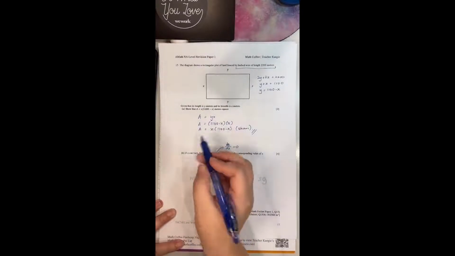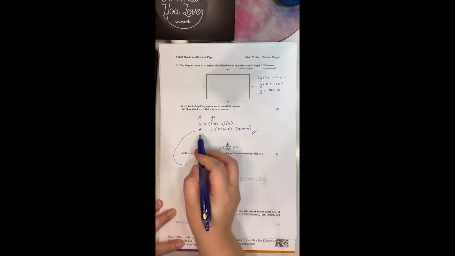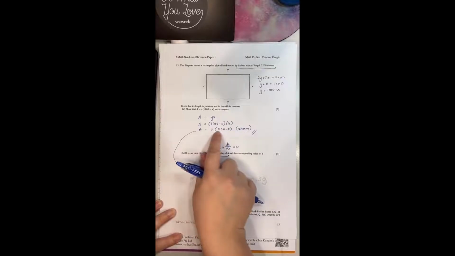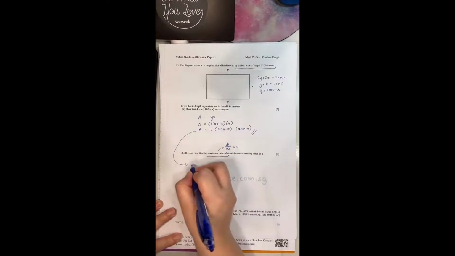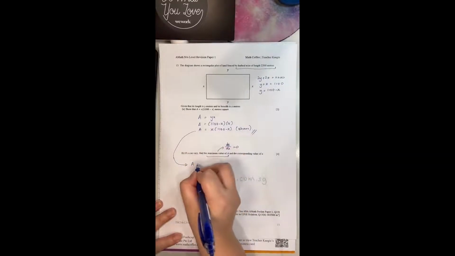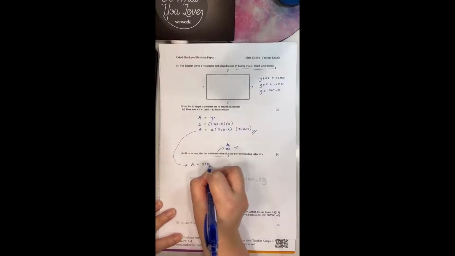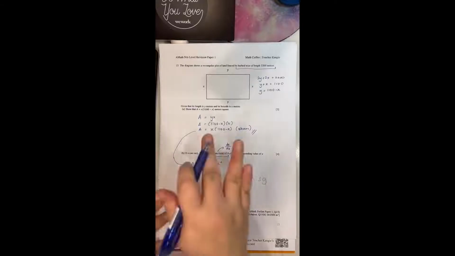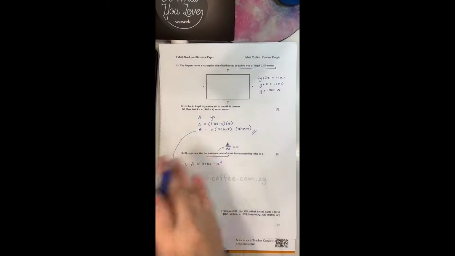So now the first thing is, let's find out my A. This is not so nice to differentiate. Please, don't use the product rule. This is very easy. All you need to do is rainbow this first. So I get 1100x minus x squared. From here, I can straight away do my dA/dx.